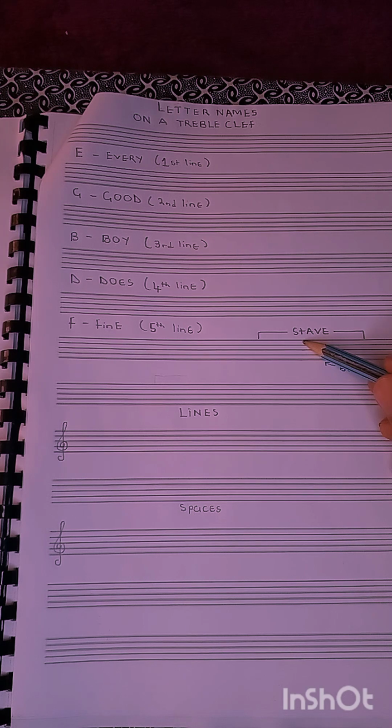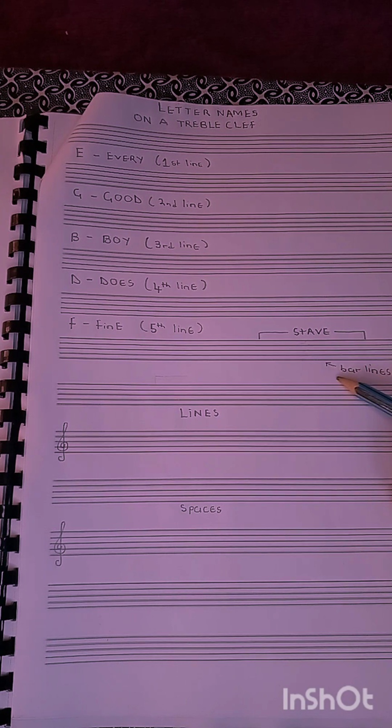The spaces are here, these white parts. Whereas you can see these lines that are drawn in black. These lines are called bar lines. They are a placement of where notes are written, indicating their pitch. There are different types of pitch.